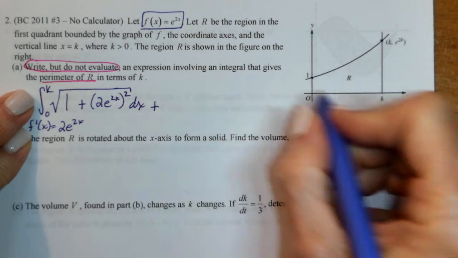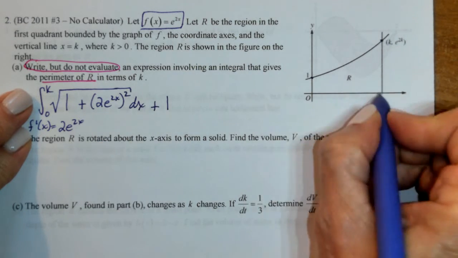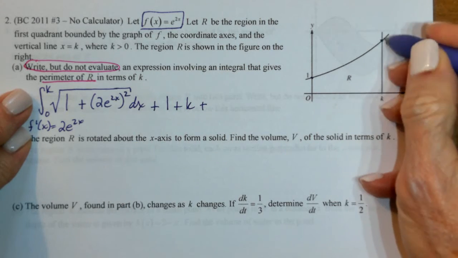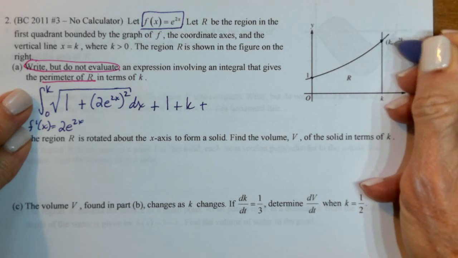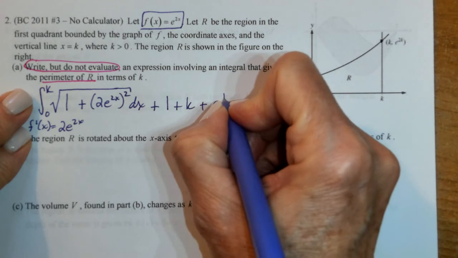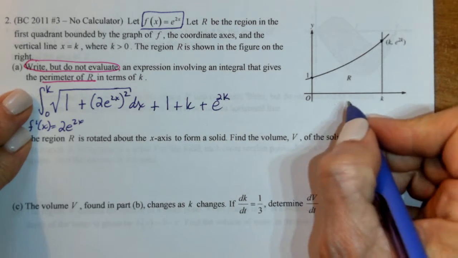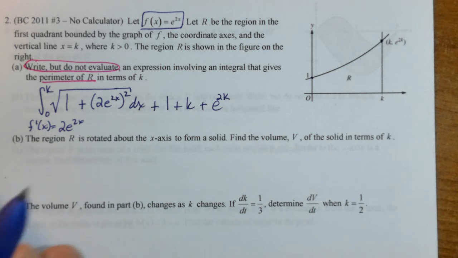And then we're going to add to that the other sides. Well, this length is 1. This length is k. This length is the top y minus the bottom y. So the top y is e to the 2k, oops, e to the 2k minus 0. So this expression gives the perimeter of R.